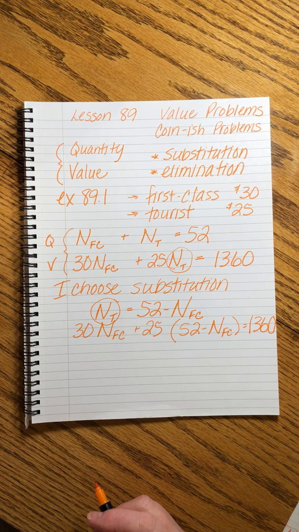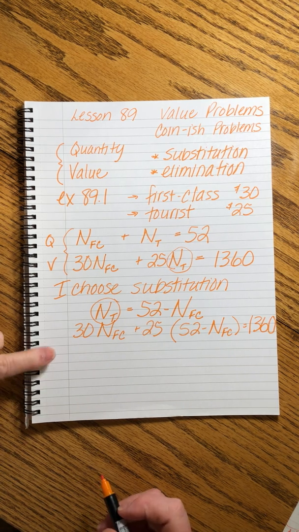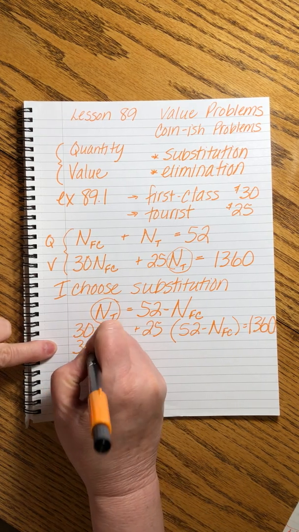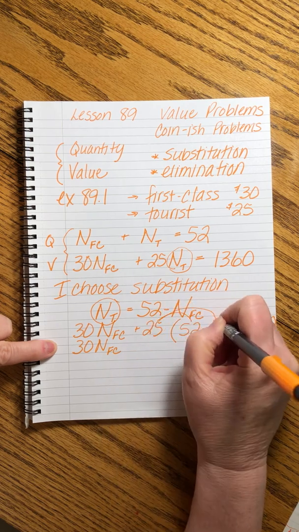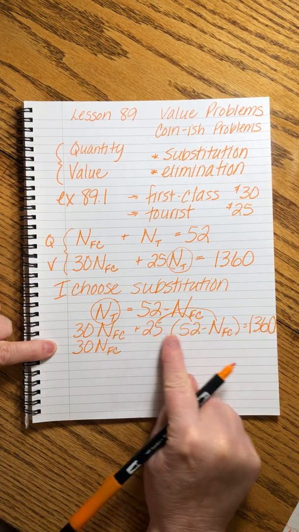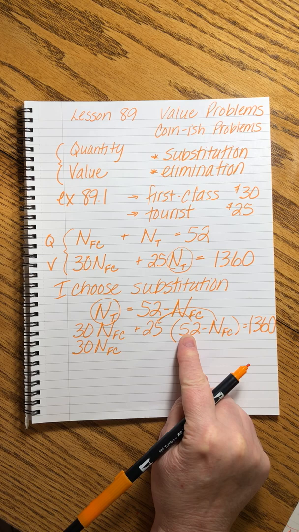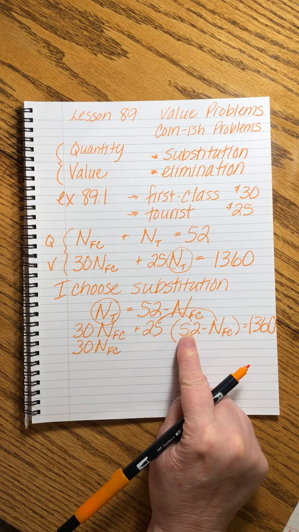Beautiful. Now I have a little multiplying to do. This is the same, 30 times the number of first class. Here's my distribution, right? 25 times 52. Let's see, 25 times 5.